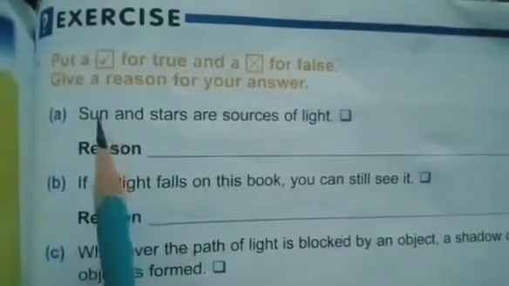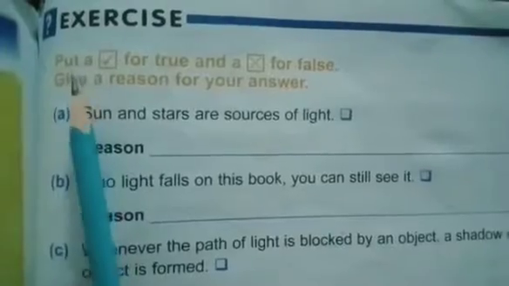Dear students, now we will revise the back exercise of chapter number 13, and the first question is: put a true for true and a false for false. Give a reason for your answer. The first statement is: sun and stars are sources of light. So this statement is true.